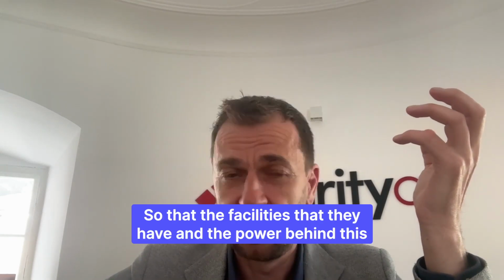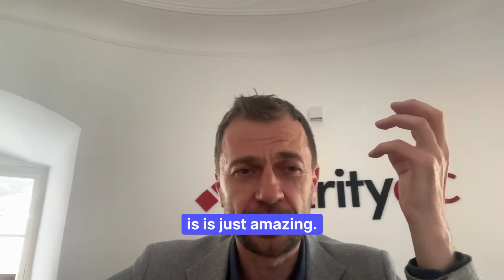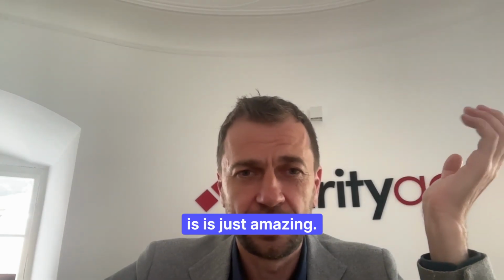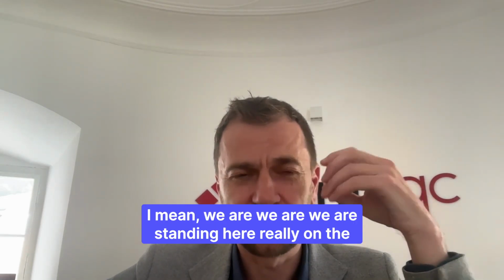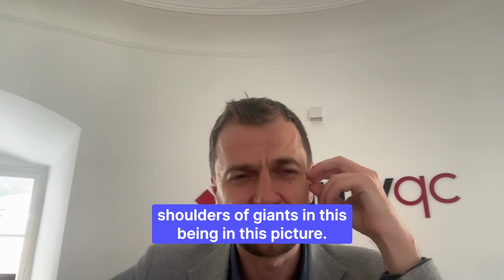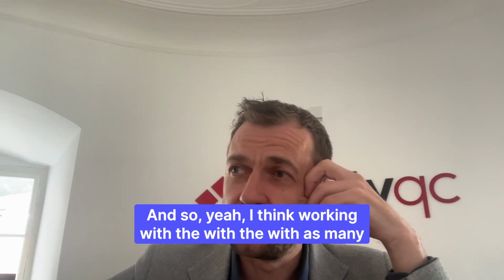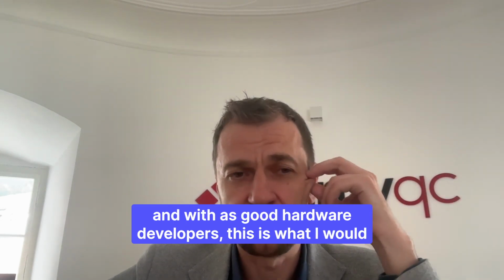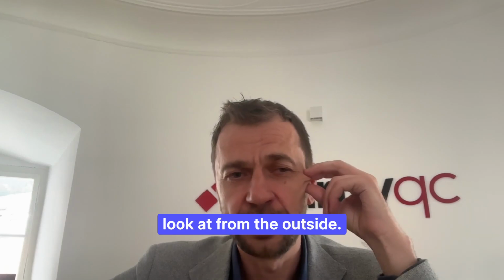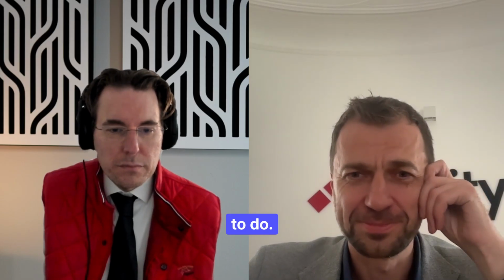The facilities that they have and the power behind this is just amazing. We are standing here really on the shoulders of giants in this picture. And yeah, I think working with as many and with as good hardware developers, this is what I would look at from the outside, and because of that, it's clearly also what we are trying to do.